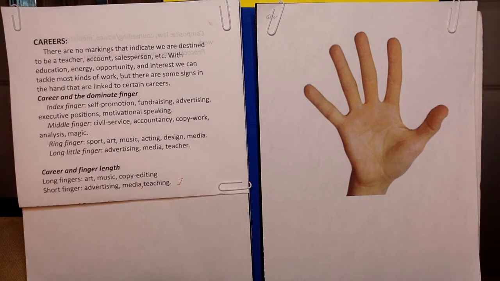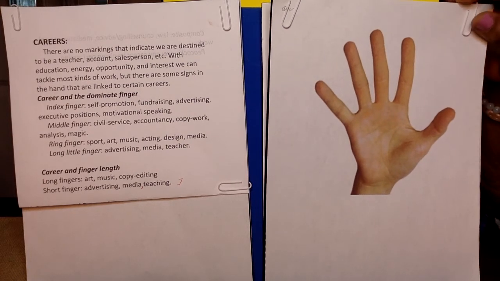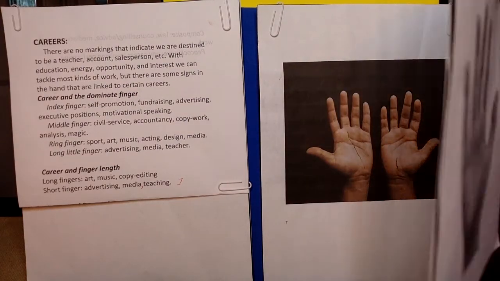Here is a long little finger. We're going to be looking at that, not here. Okay, it says advertising, media, teacher, anything dealing with communication, because Mercury, the little finger, deals with communication. So here's our first example.